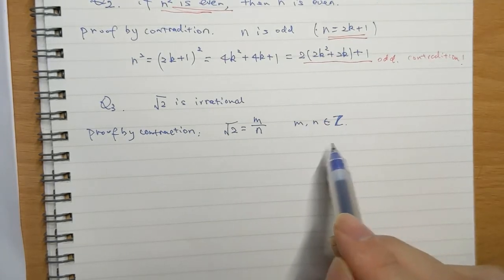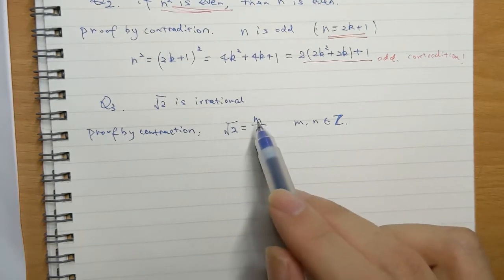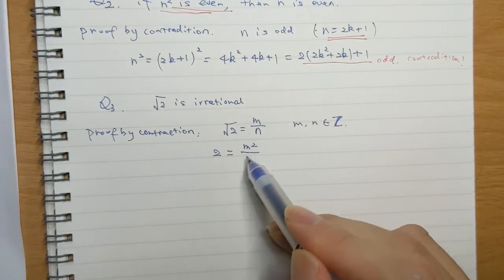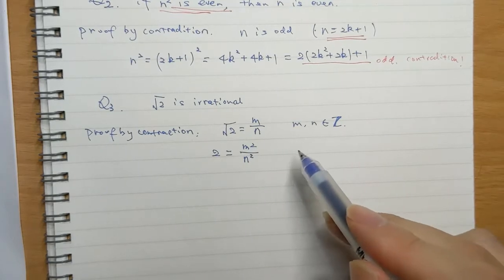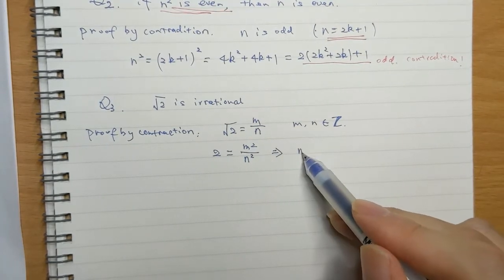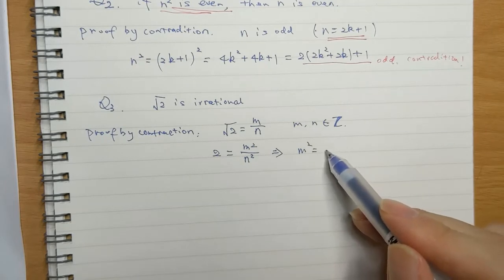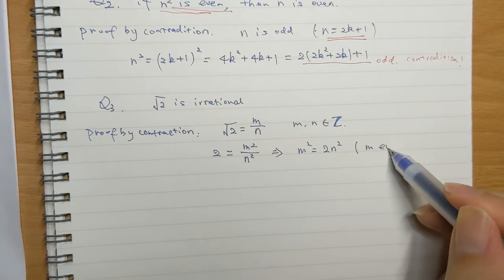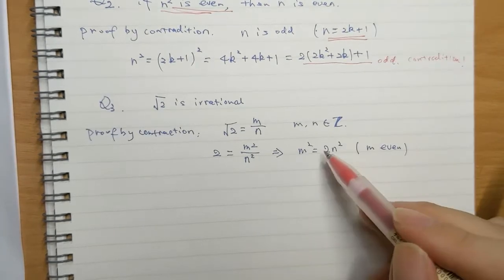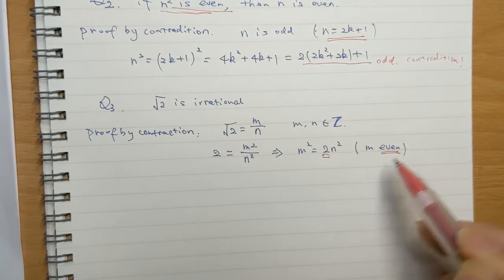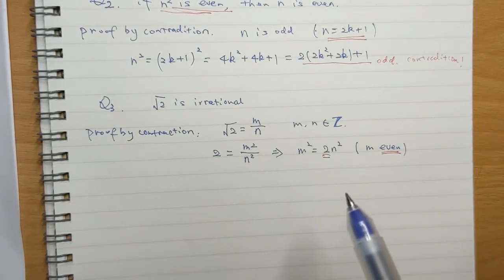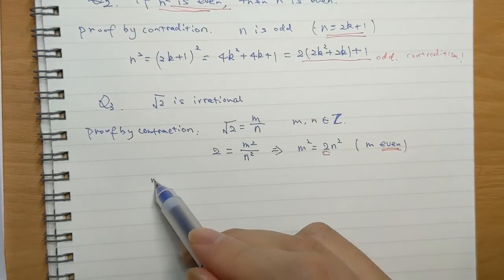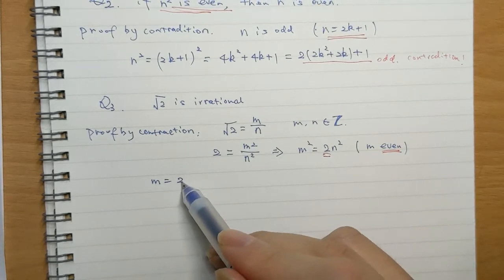Okay, then we do the following. We square both sides. We get 2 equals m squared over n squared. So that is, we have m squared equals 2n squared. So that means m must be even, right? Because we have 2 here, so it must be even. And now we know m is even, so we can assume m is 2k for some k.